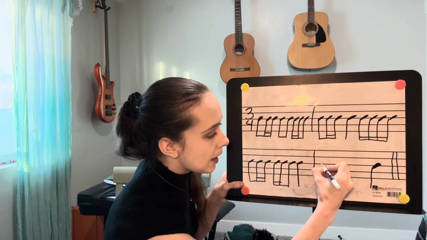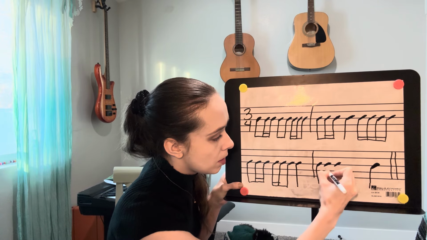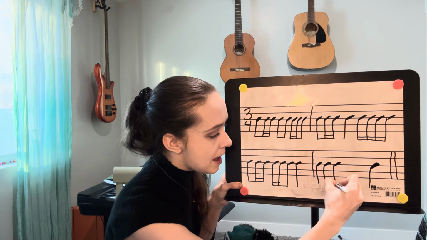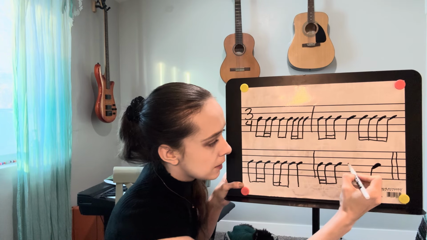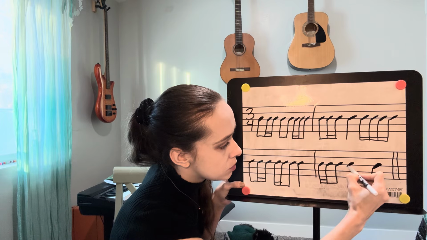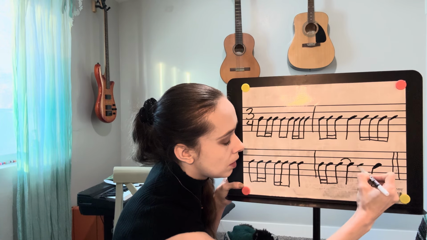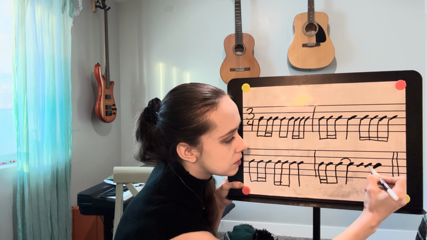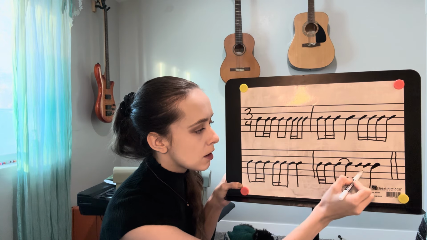So 1 and, or butterfly. But this fly is going to, you can either notate it like this, where you go 2 16ths with an 8th note, and then you tie it to another 8th note, and then it will be followed by 2 16ths because we have this and a 3. So you have this 1 and a 2 and a 3.